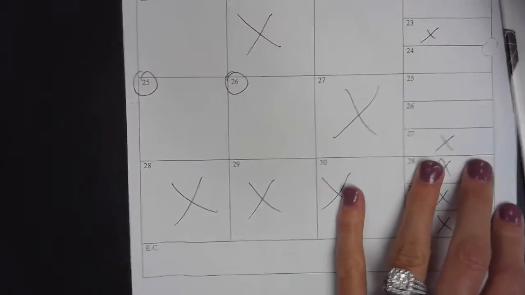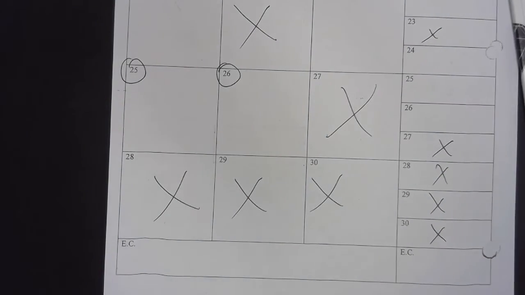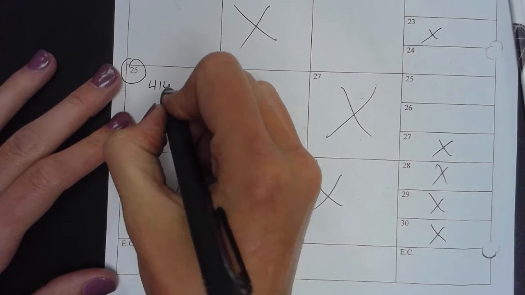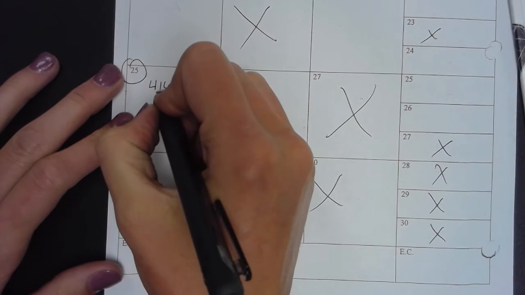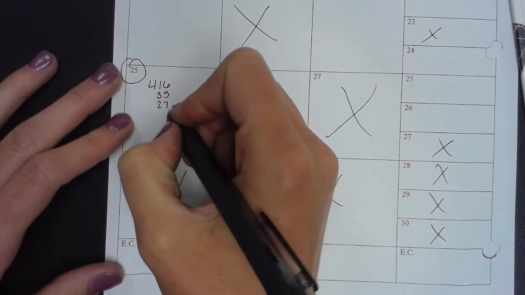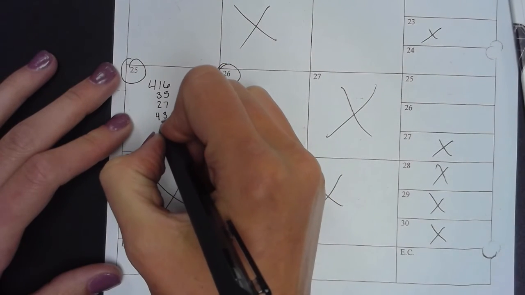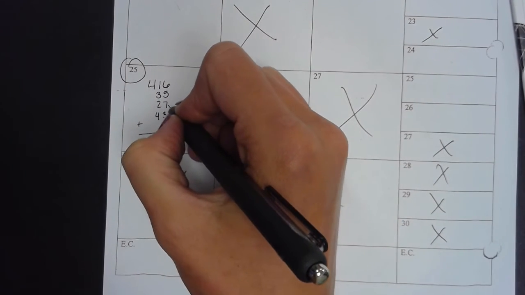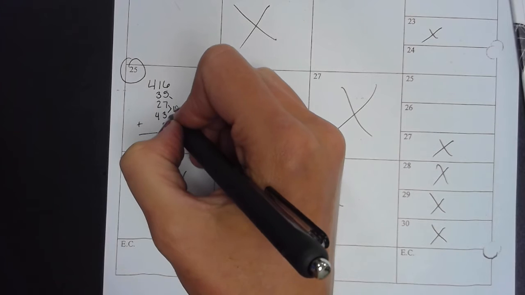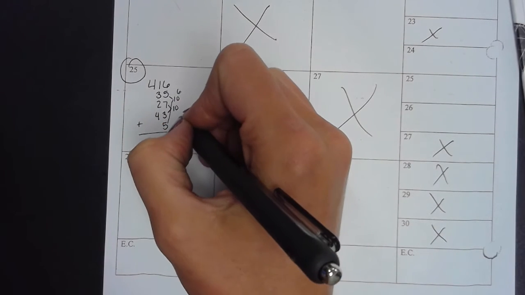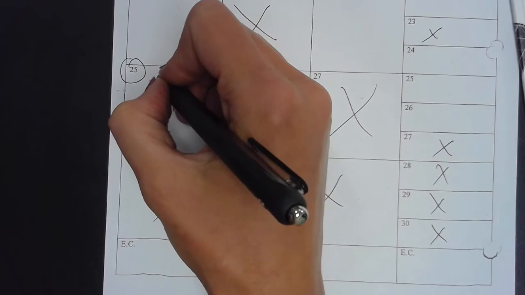Go ahead, flip it on over. We got 2 more, 25 and 26. 25, big old addition problem. 416 plus 35 plus 27 plus 43 plus 5. Right away I see 3 plus 7 gives me 10. 5 plus 5 gives me 10. And then I've got plus 6 more. 10 plus 10 is 20. Plus 6 more gives me 26.